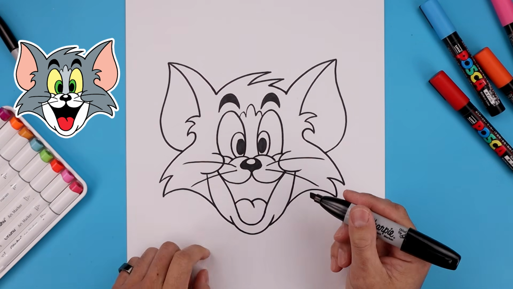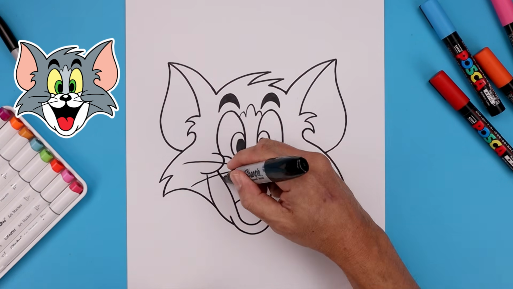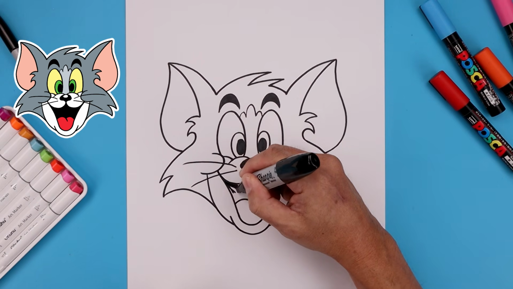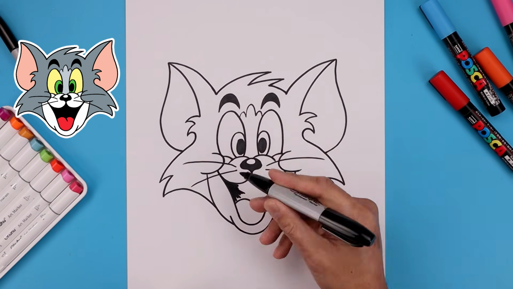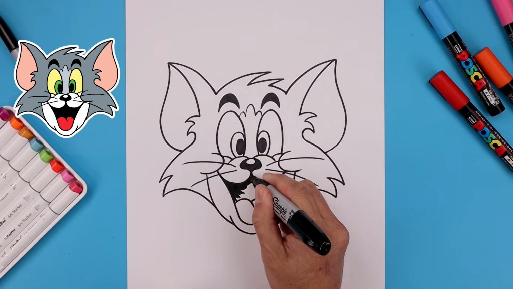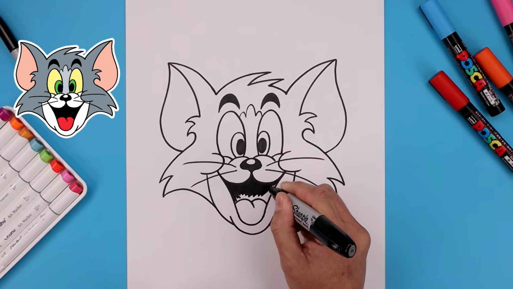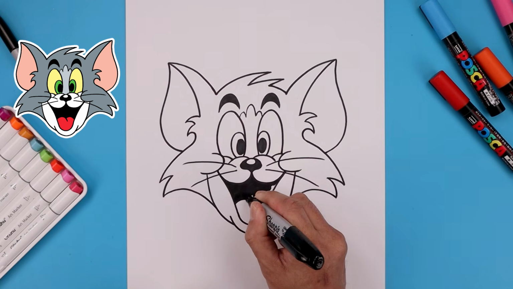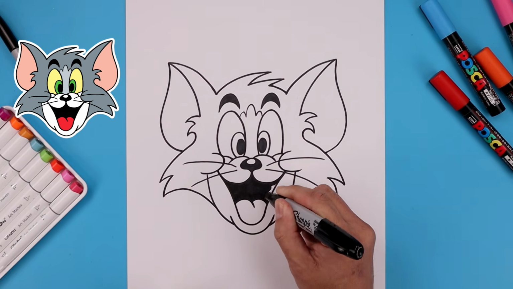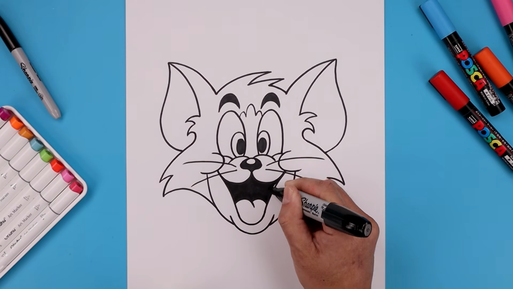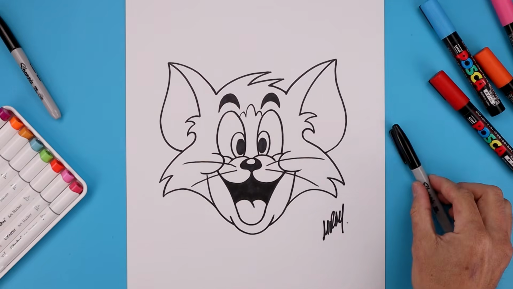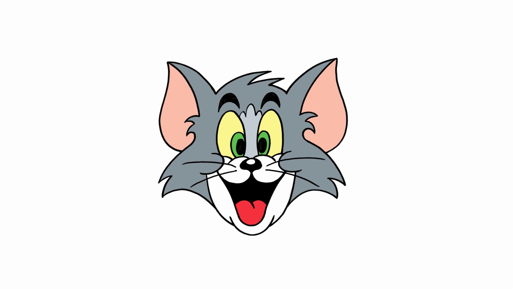Now I'm going to switch to my thick black marker and fill the inside of the mouth. And we want to work our way around the tongue. Now let's sign our art and add a splash of color, and that's pretty much it. There's a cartoon illustration of Tom the cat from Tom and Jerry.